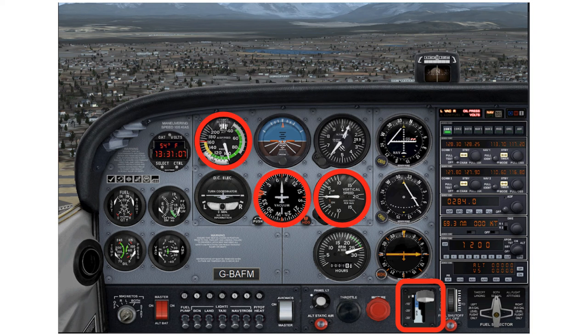So once you've completed your memory items and are established in the climb, then you're going to use the airspeed indicator to transition to 80 knots while controlling your heading. And then you reduce flaps and make sure that you don't lose your vertical momentum by cross-checking against the VSI. So again, here we're going to be changing configuration using the flap handle and having to maintain an airspeed while also monitoring our heading and monitoring our vertical speed.